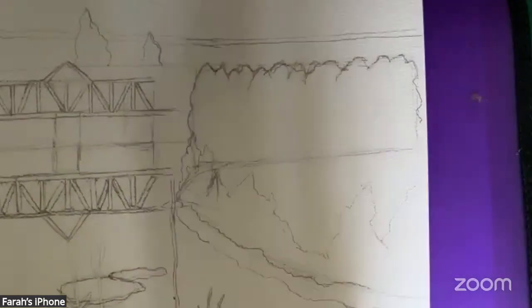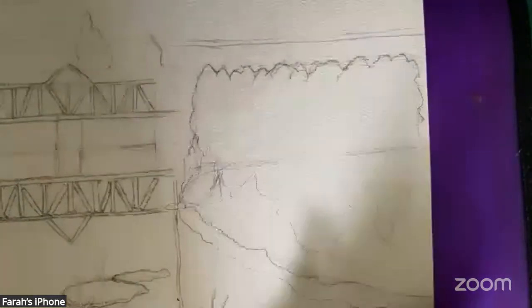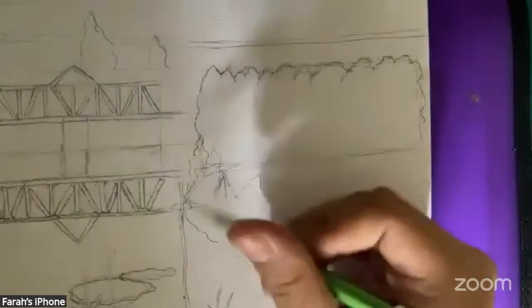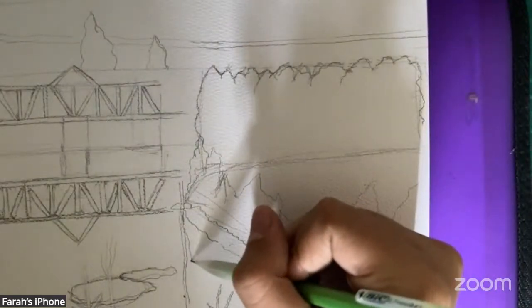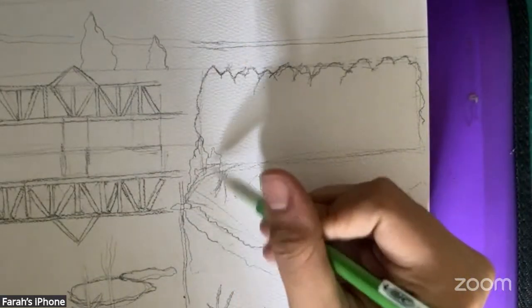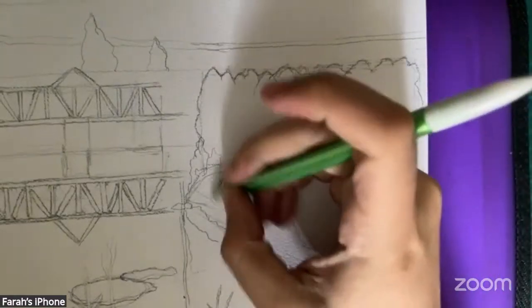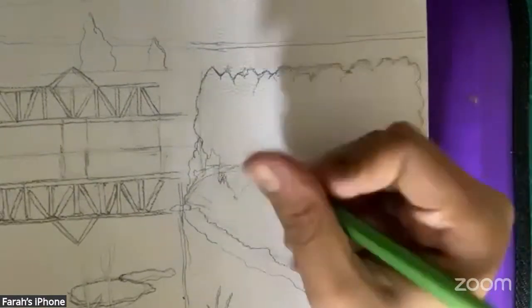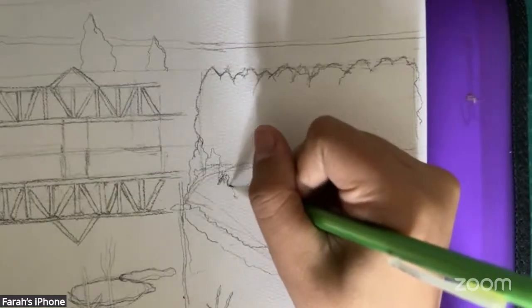All right. Then what I will do is continue with the rough reflection, trying to clean up my work as well.